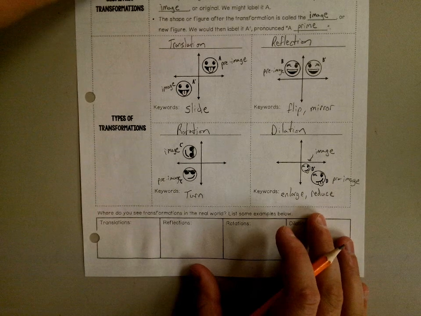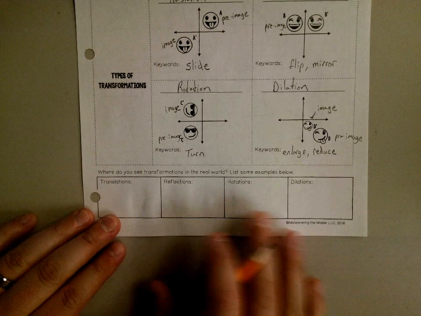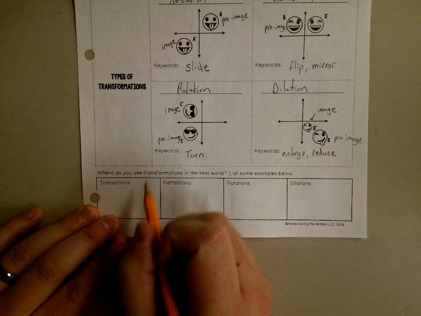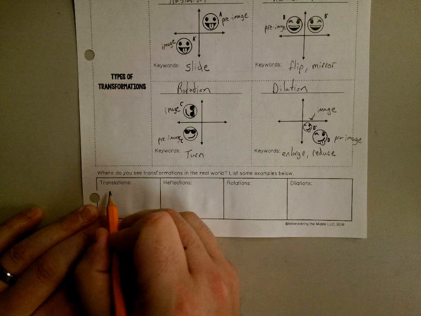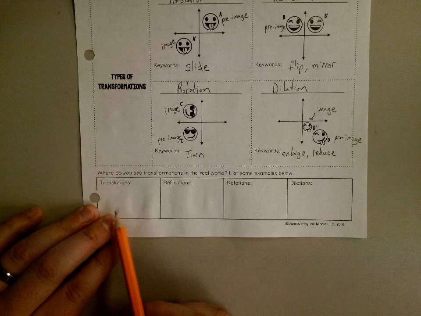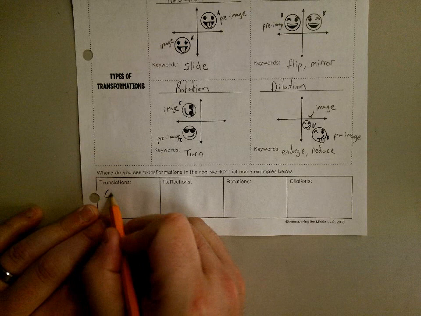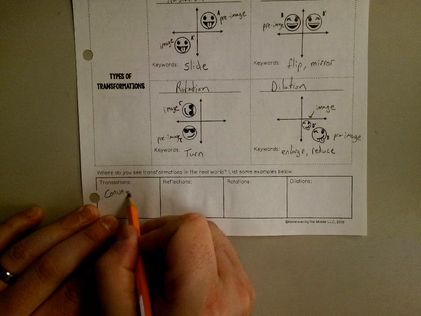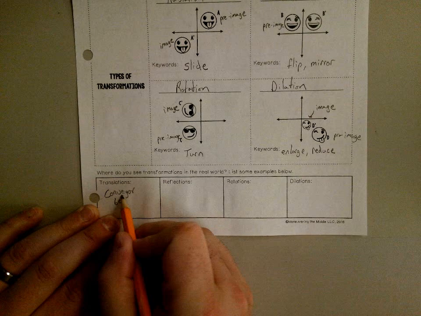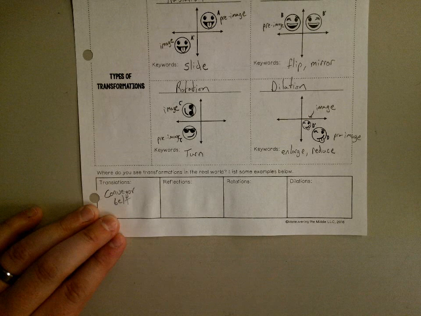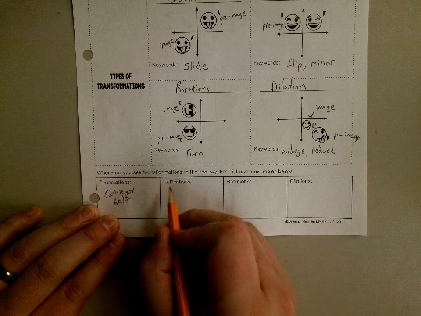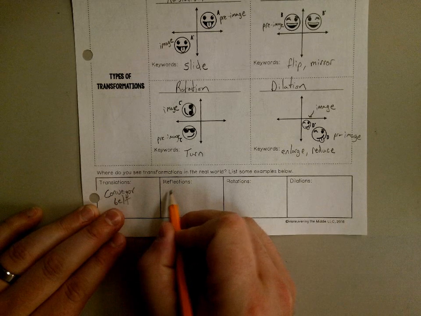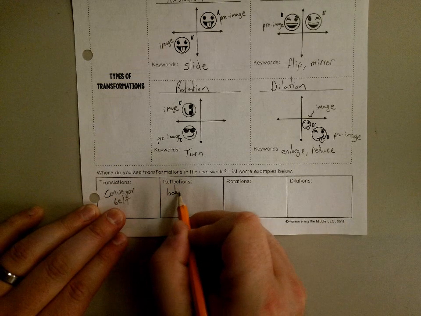We see these things in the real world sometimes. For translations, you can think about a conveyor belt moving something down the line. For reflections, obviously looking in the mirror or looking in a pond, like looking in the water or looking in the mirror.